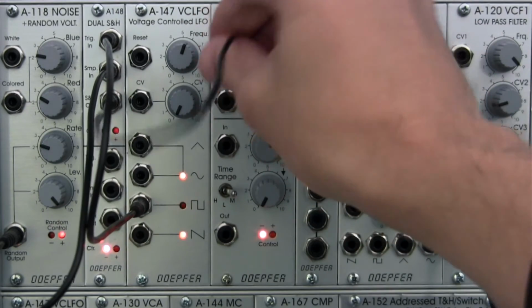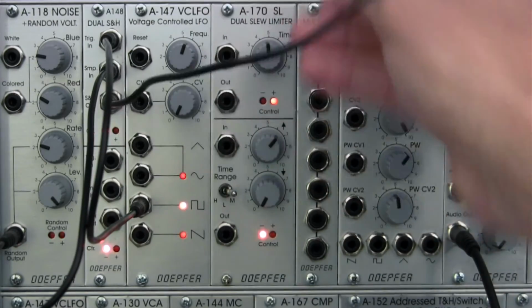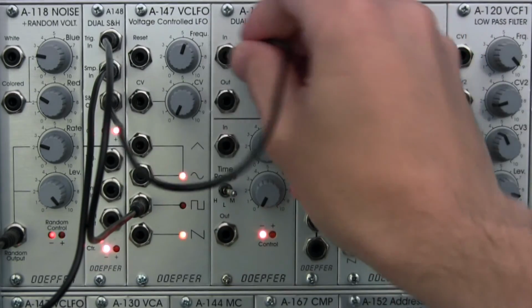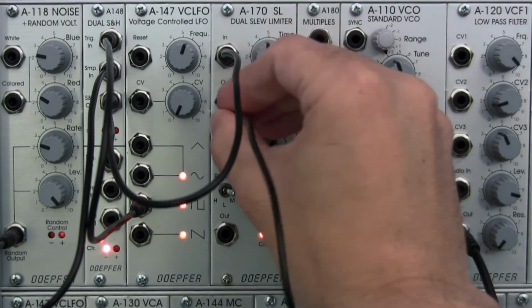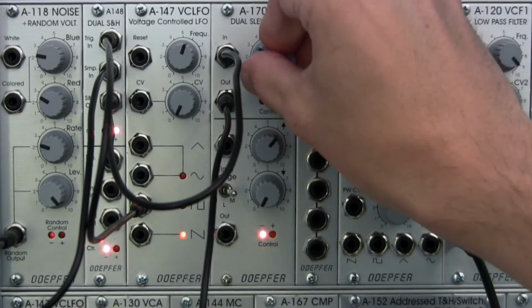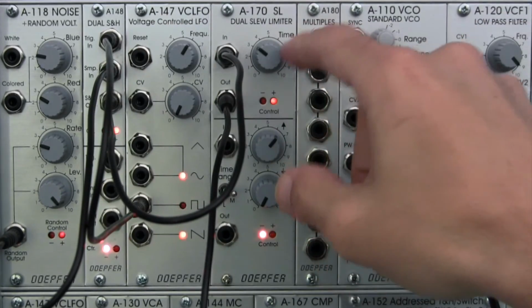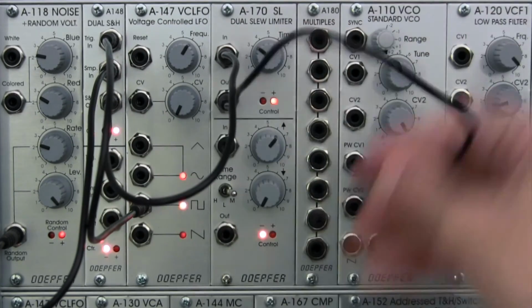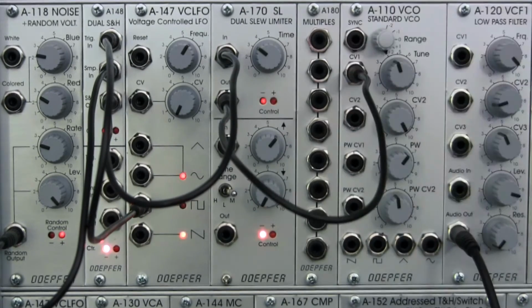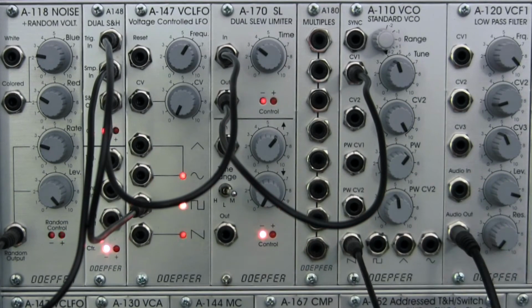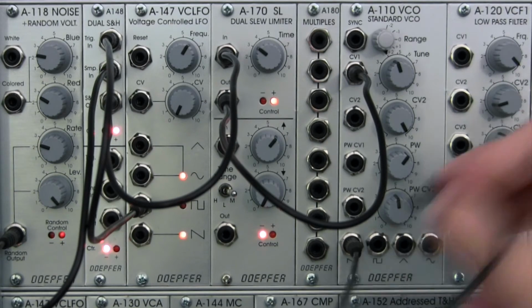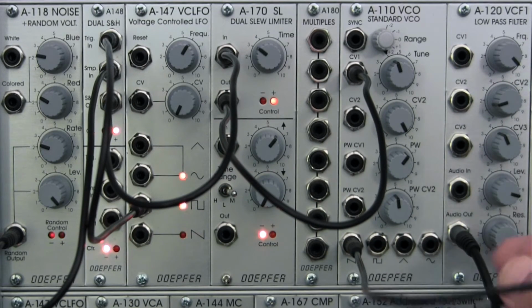Now we're going to take our random notes. Actually, do I want to leave that in there? Yeah, I do want to leave that in there. So we're going to take our random notes that are being glided over here, and I'm just going to set it to a low setting right there on my slew time. Take my random notes, go over here, and let's hear what a standard filter sounds like before we use the lower section of the A170 as a filter. So I'm going to pipe it over here into the A120, which I've just been using.